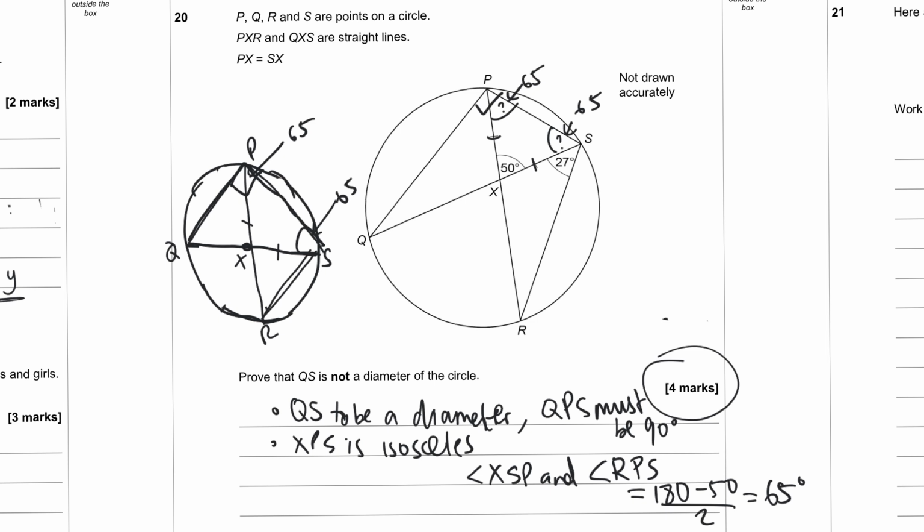And so assuming that, that would mean that if that's equal to 90 degrees, we're technically saying that this is meant to be 25 degrees because we know that 90 minus 65 would be 25. But that may not be the case.